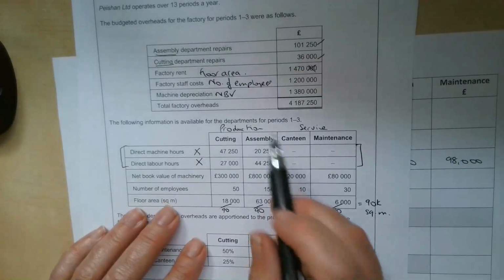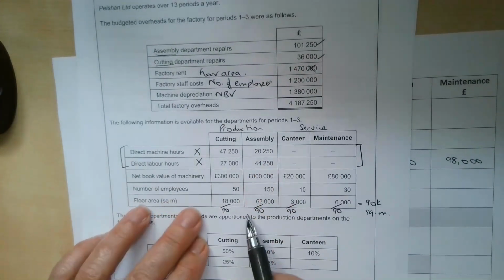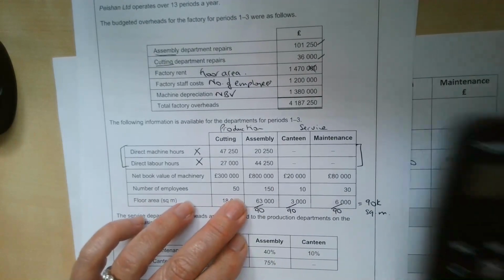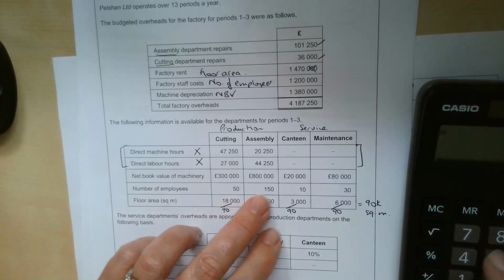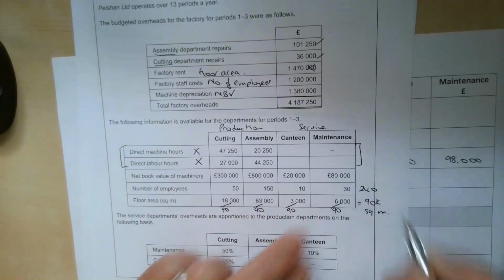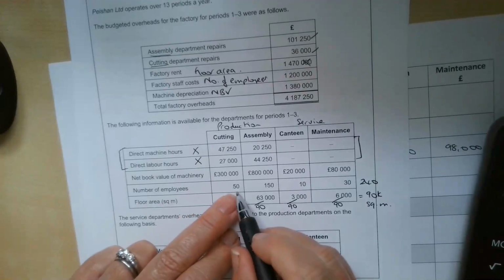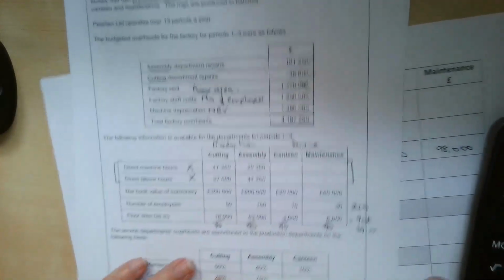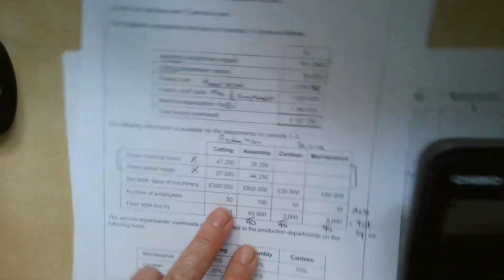We're going to do exactly the same thing with the staff costs. That's going to be on the basis of number of employees. So if we add those up, 50 plus 150 plus 10 plus 30 means that we've got 240 employees in total. So 50 of those 240 are working in the cutting department.